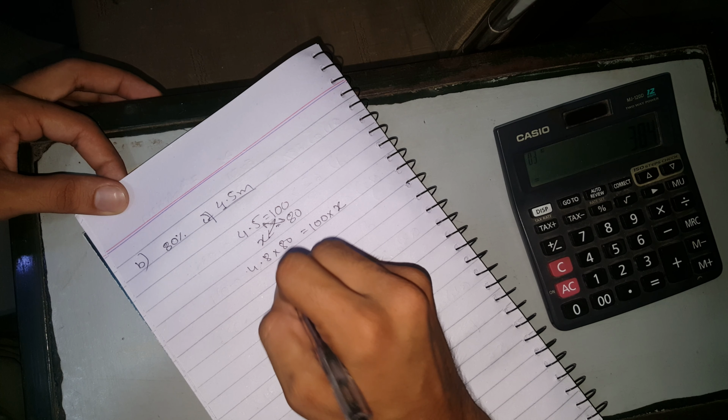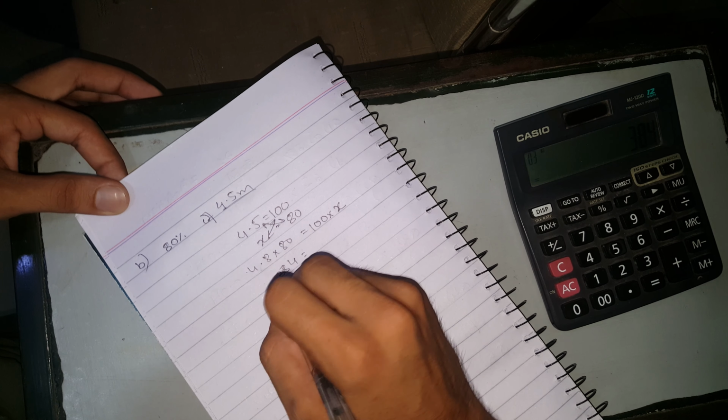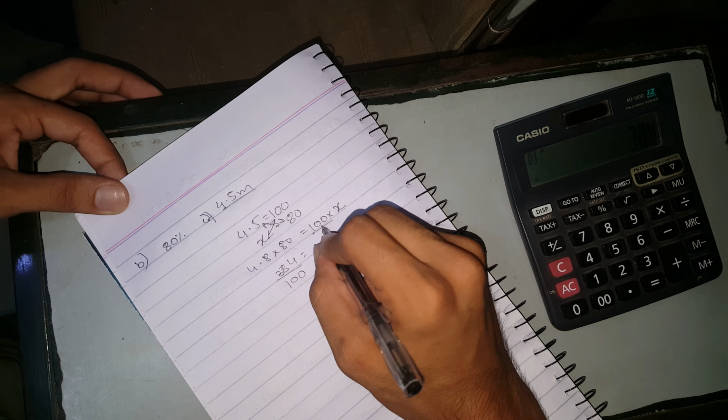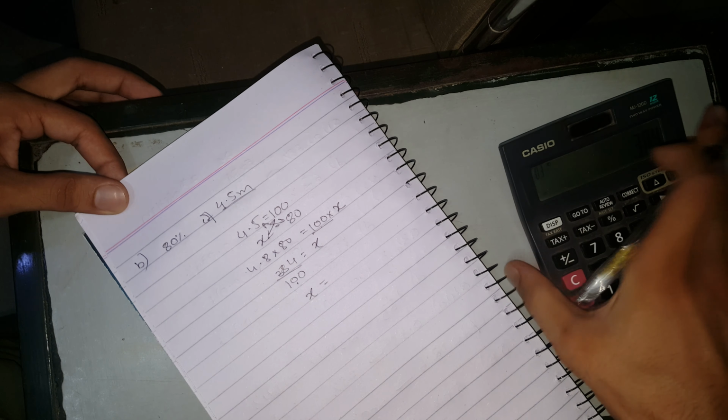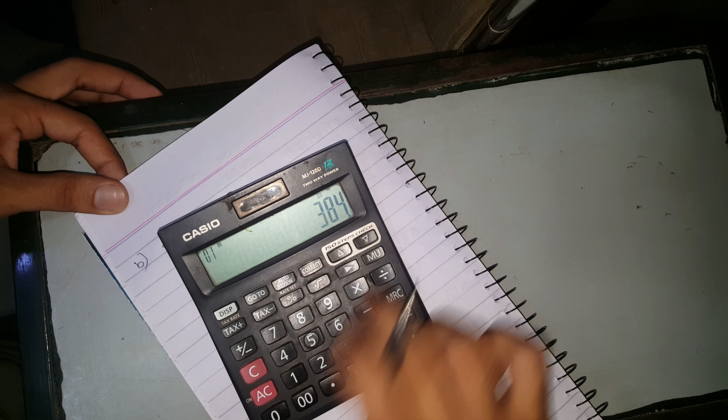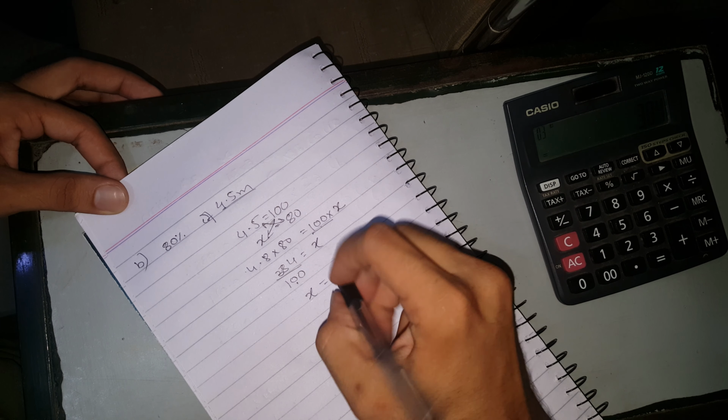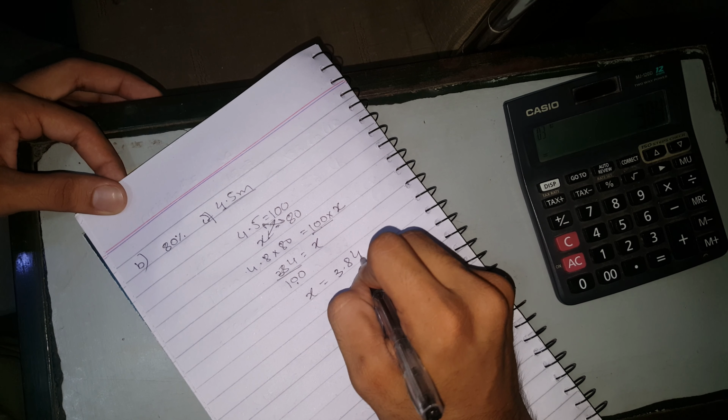So 4.5 into 80 will be 360. Is equal to, divided by 100. This 100 is being multiplied, will go to the other side and will get divided, is equal to X. So X is equal to 360 divided by 100, 3.6 meter. So 80% is 3.6 meter.